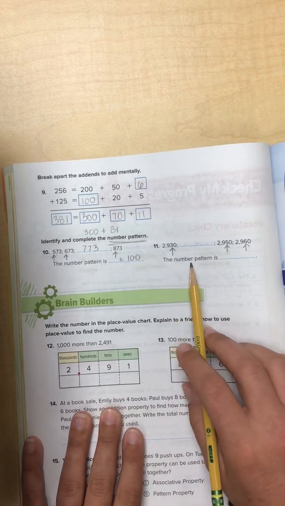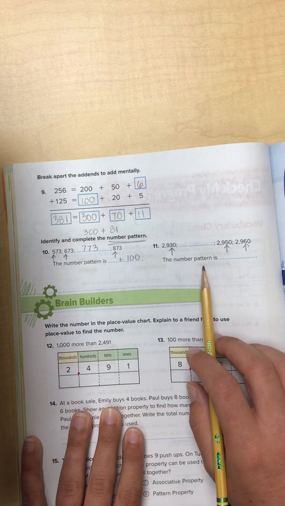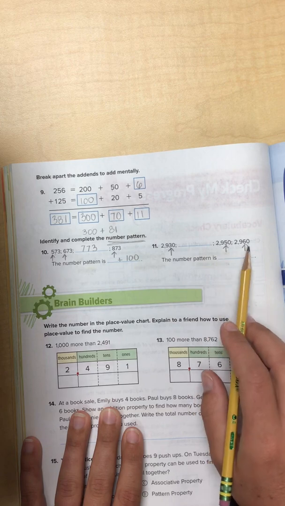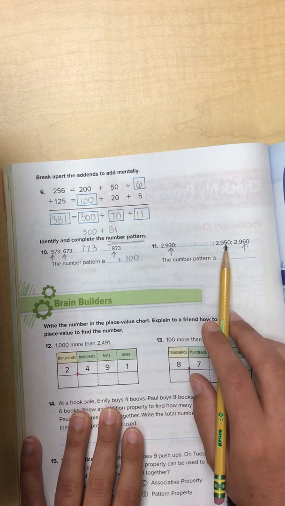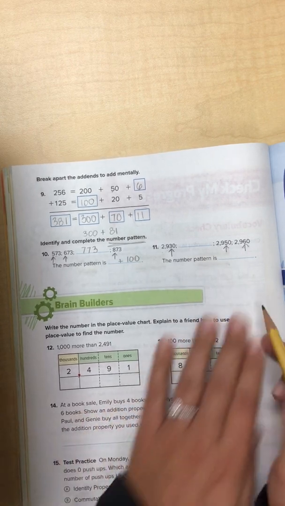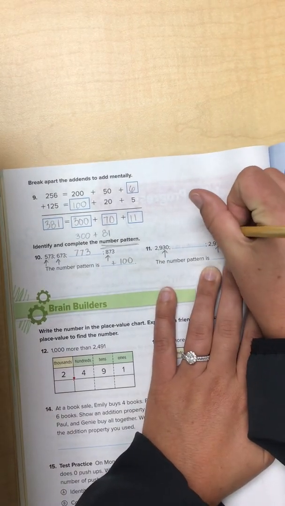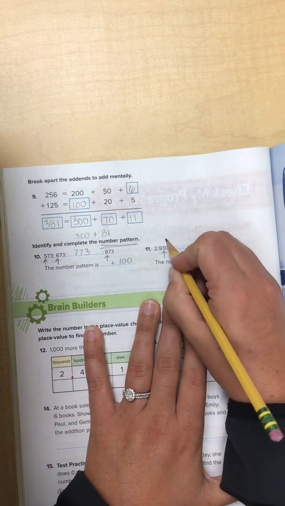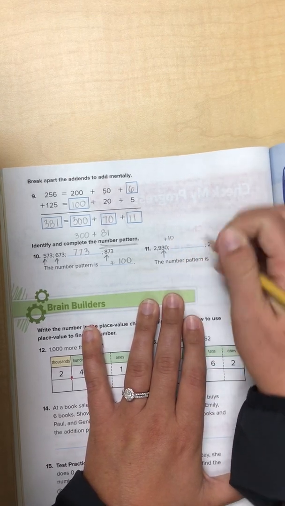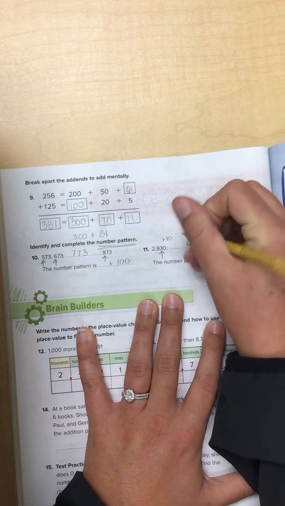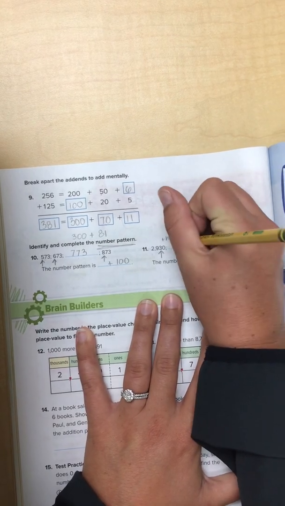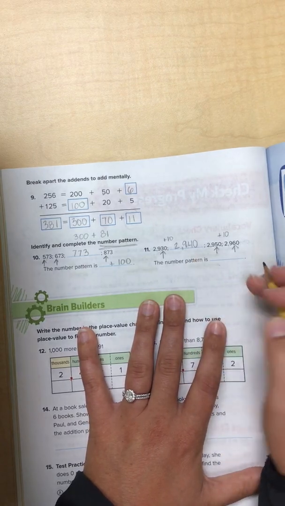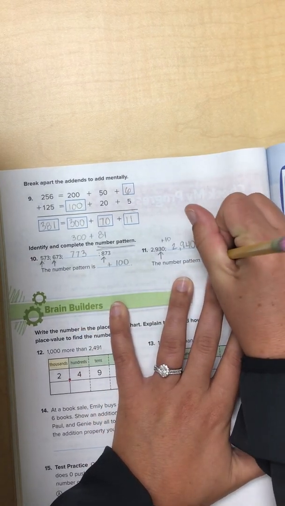So let's look. The number pattern here, 30, blank, 50, 60. So to go from 50 to 60, how much do we add? 10, right? So add 10 to 30, we would get 40. So then we know that it is 2,940. So what's our pattern? Add 10.